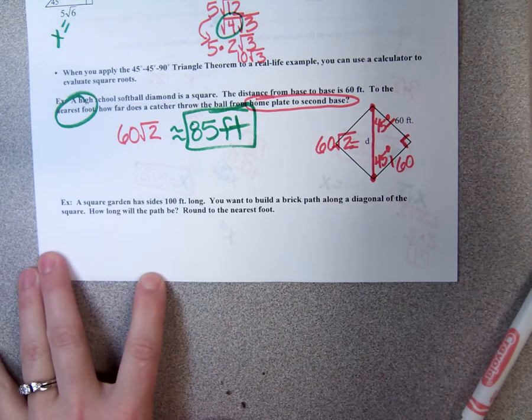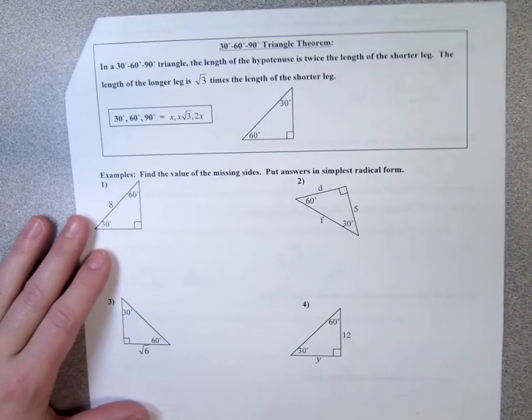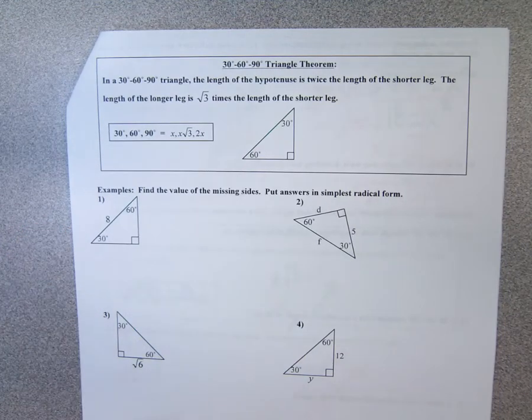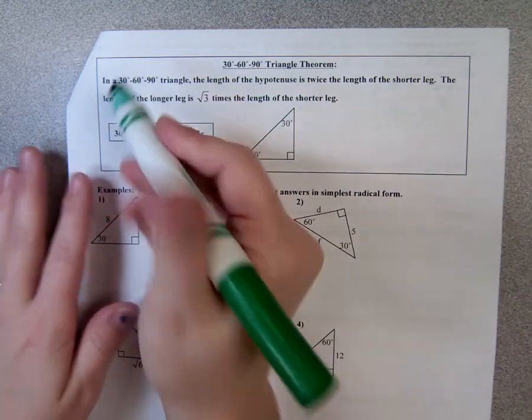Okay, you ready to do it with 30, 60, 90s? Okay, here we go. So 30, 60, 90s, none of these are really super easy. Some of the problems are easier than others. It just depends on the layout. But we have different labels. So this goes like this.